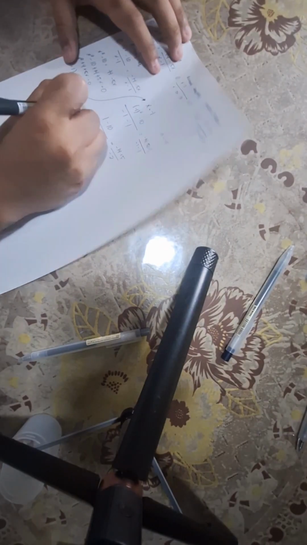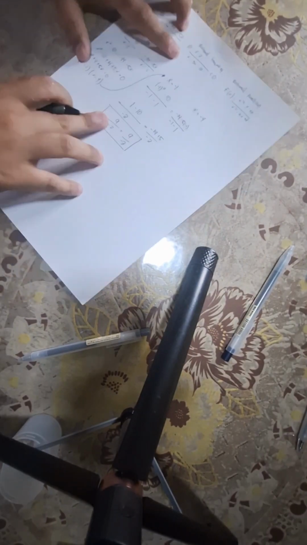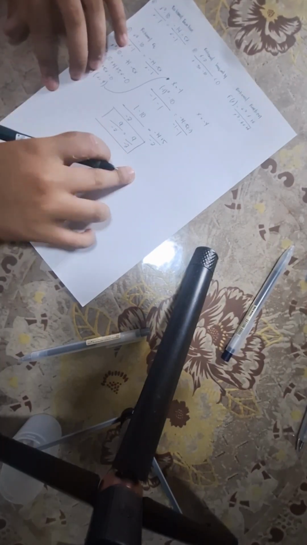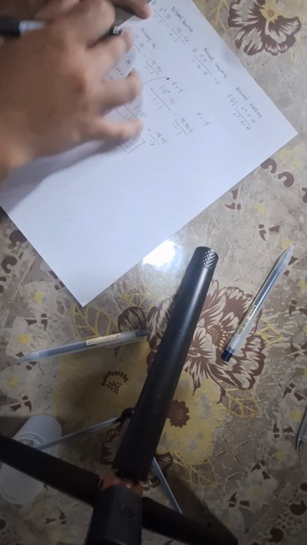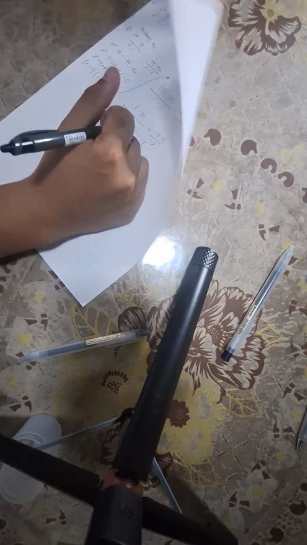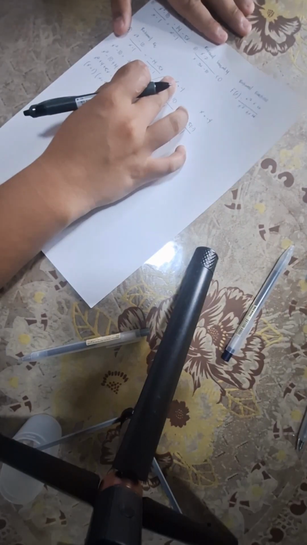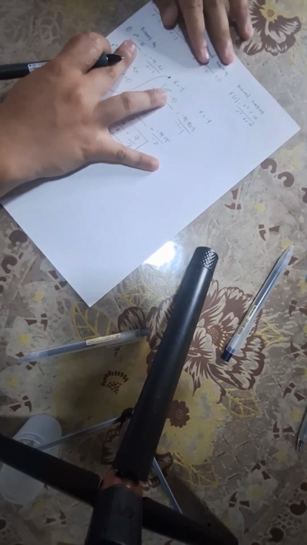That is our final answer. Since both sides are the same, it's a solution. So it's true. x equals negative 1 is a solution of this rational equation.